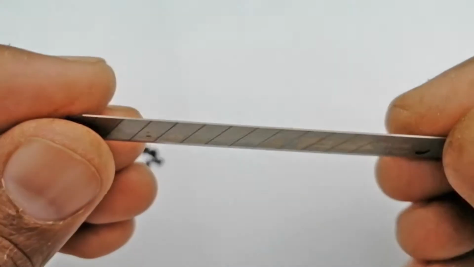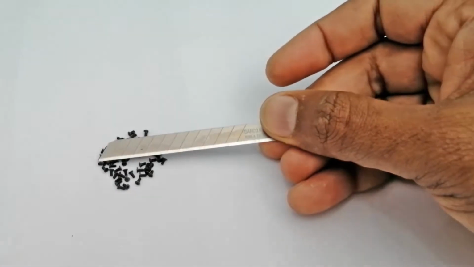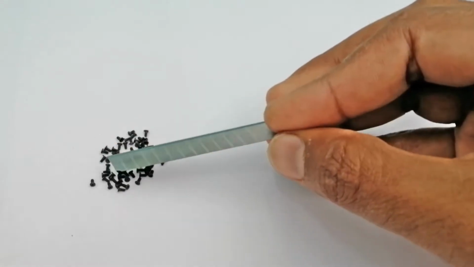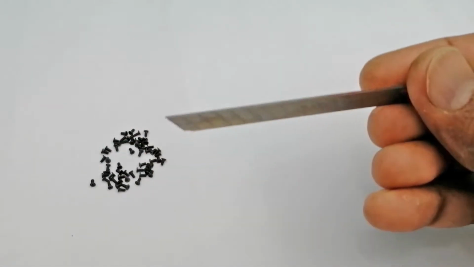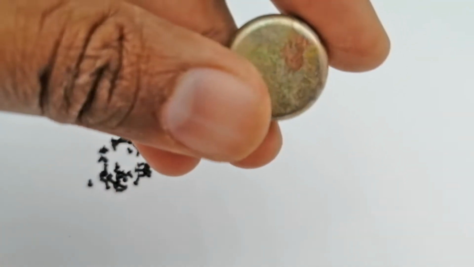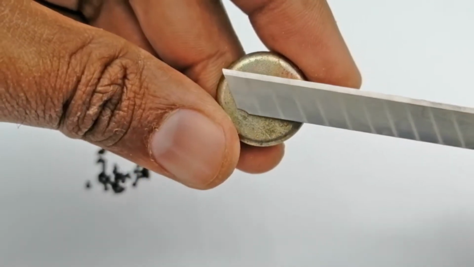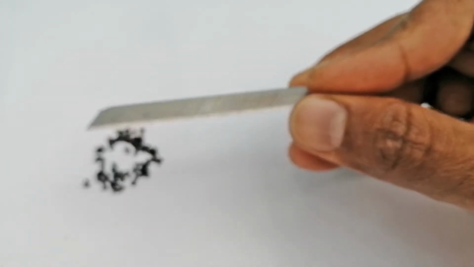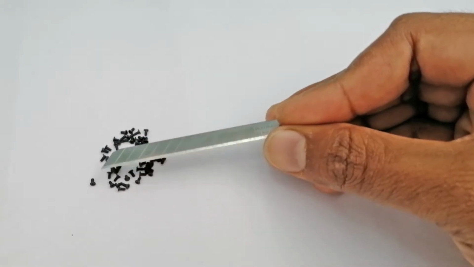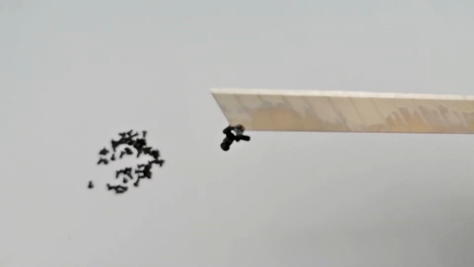As you can see, we have an iron blade. It has no magnetic properties, and it does not attract. Let's do something interesting. We attach this iron blade to a permanent magnet once and see what happens. Viewers, as soon as we put it close to the iron nails, it attracted them. That means the magnetic properties have come into this blade as well.